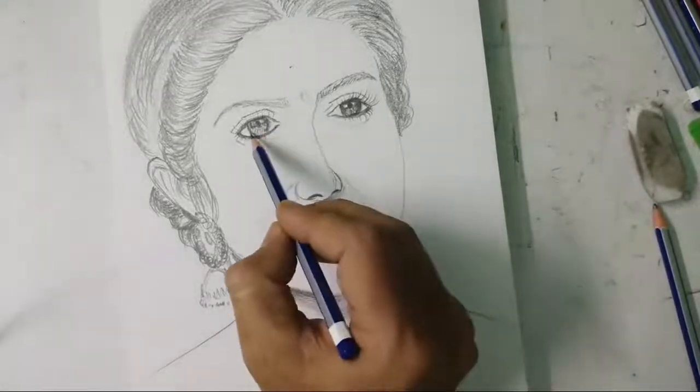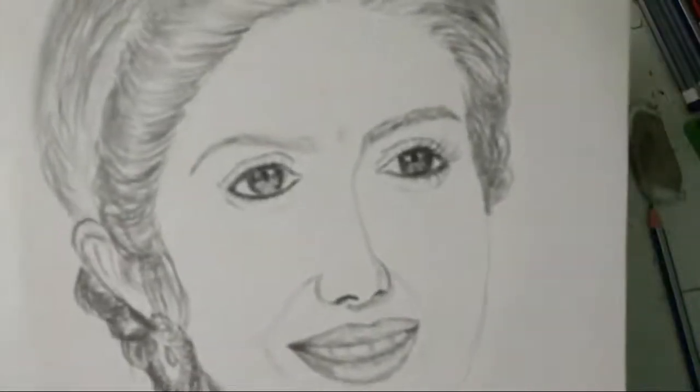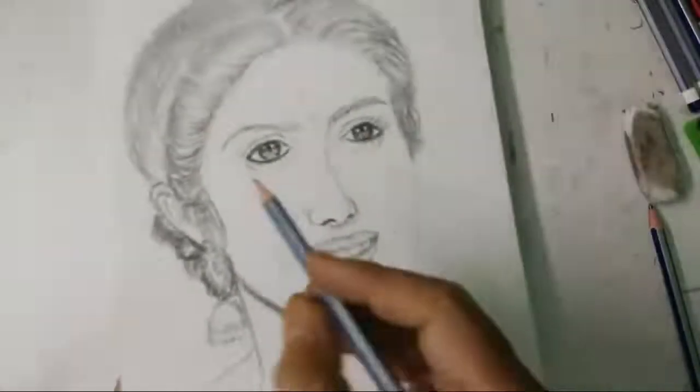So you have to observe the eyes. Now watch. Now this side looks slightly dark.